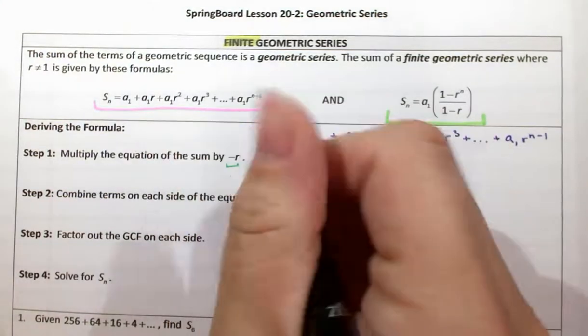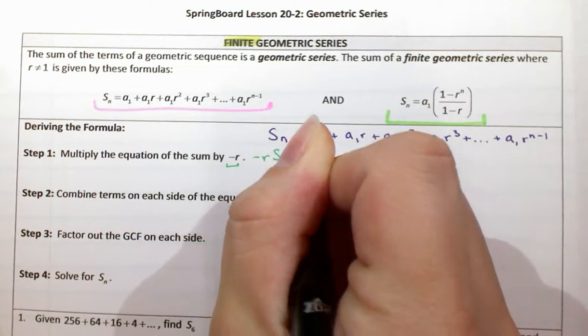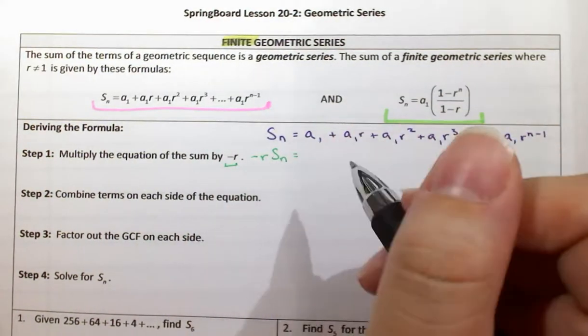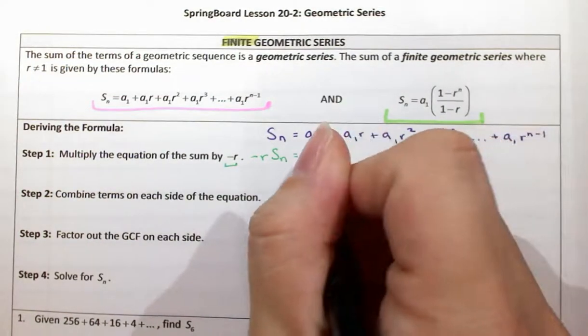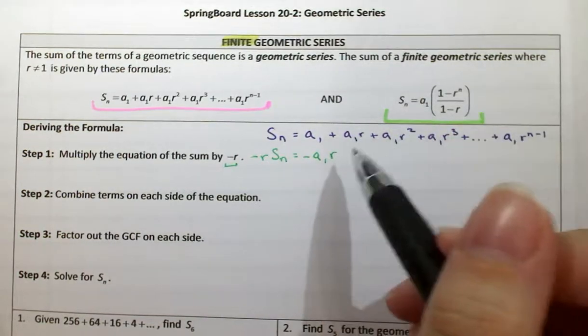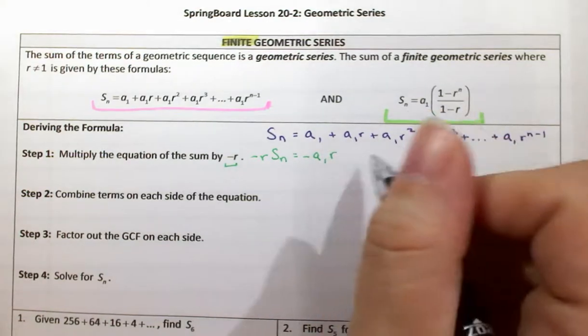So negative r times S sub n would be negative r S sub n. Negative r times a sub 1, we could say negative r a sub 1, but because all the other terms are a sub 1 then r, I'm going to say negative a sub 1 r. And hopefully you see the reason behind this is because this would then cancel. But we're going to first continue multiplying.